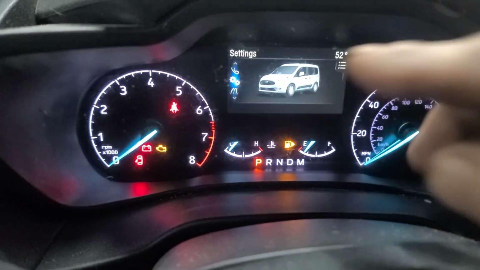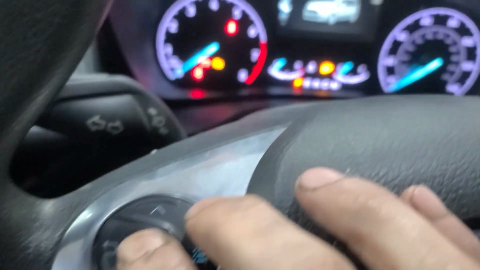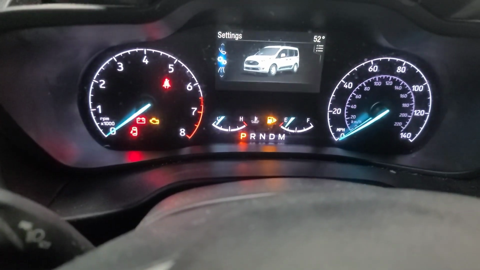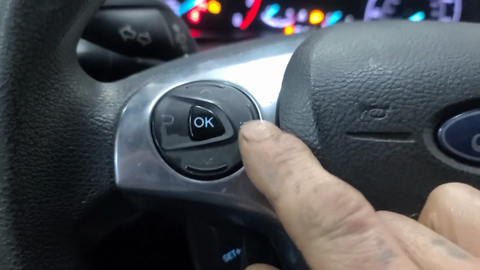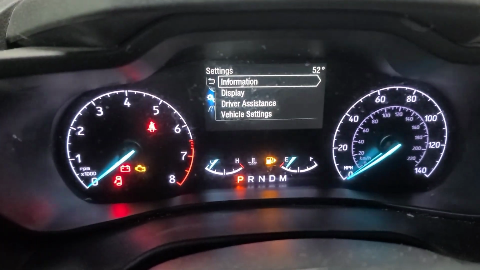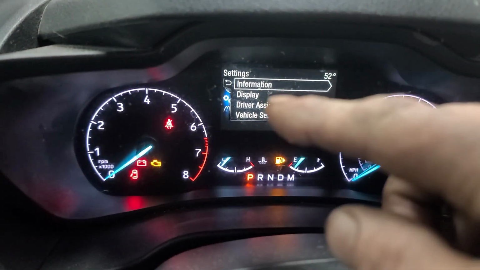That's your settings. Sorry, it's not OK, it's this button right here. So once you get to those two gears, you're going to click this button here. You click that, and that'll come up with this list here.